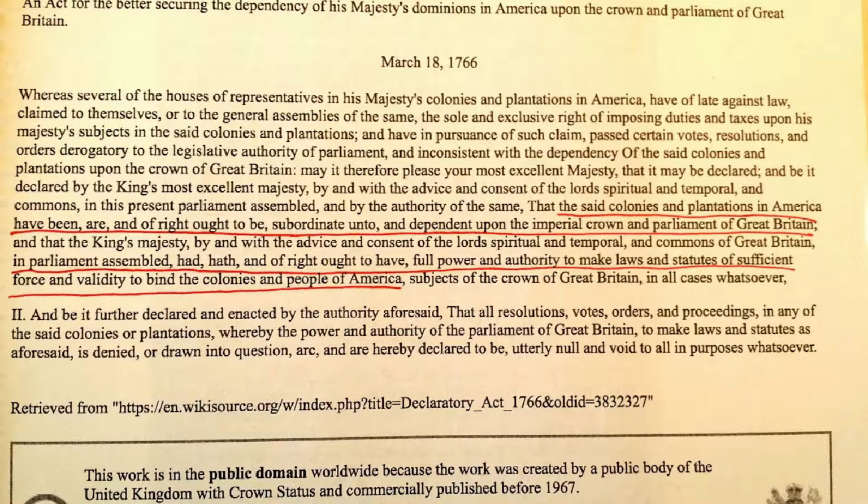The King's Majesty, etc., with the consent of lords, blah, blah, blah, in Parliament, hath, and of right ought to have full power and authority to make laws and statutes of sufficient force and validity to bind the colonies and people of America, subject to the Crown of Great Britain, in all cases whatsoever. So what does this really mean?